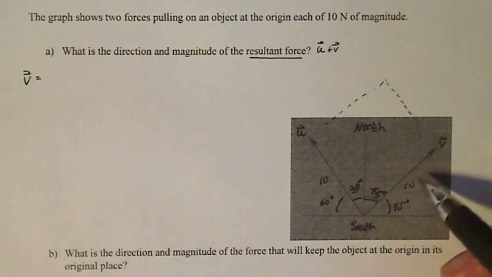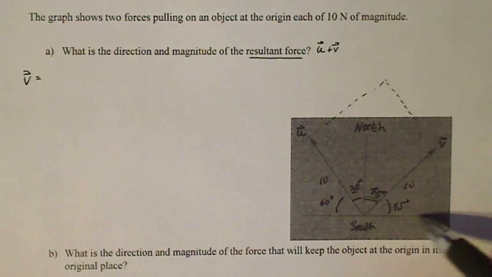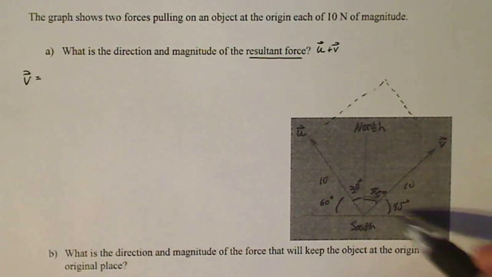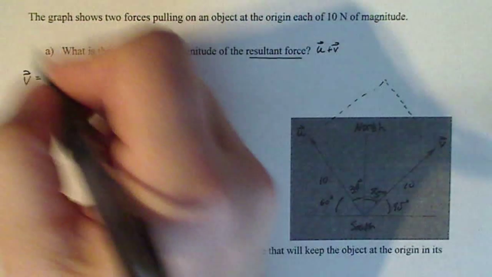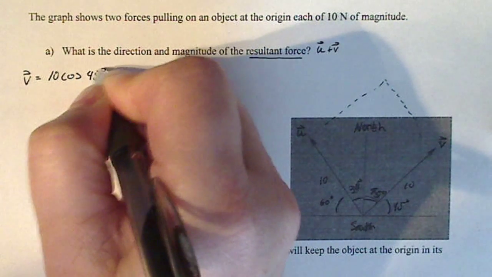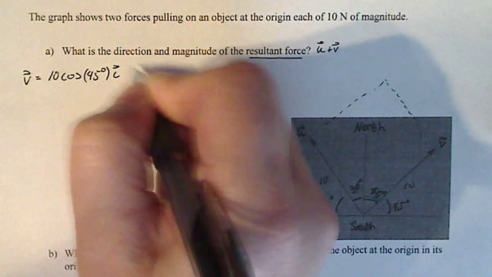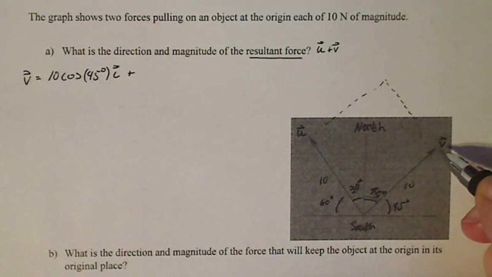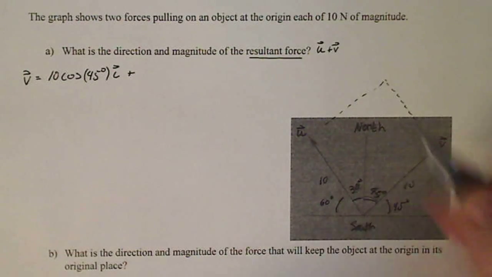Since the magnitude of this guy is 10, I know the length of this i component here is going to be cosine 45 degrees times 10. So 10 cosine 45 degrees. That's my i component, plus my j component is going to be 10 times the sine of 45 degrees.